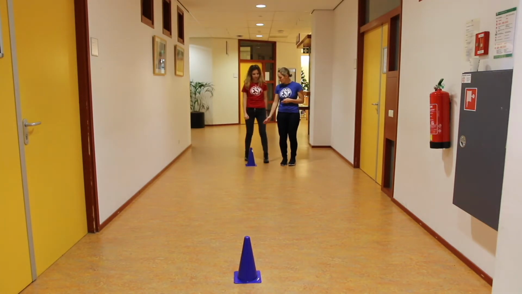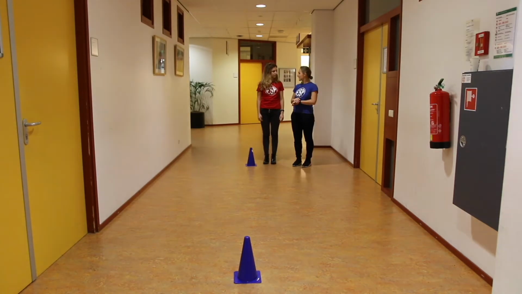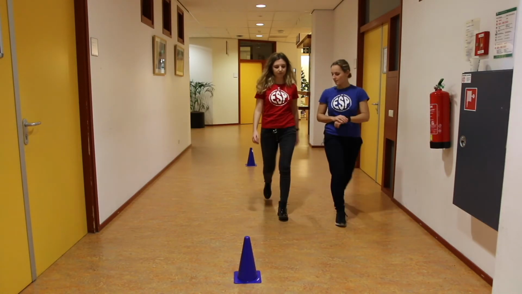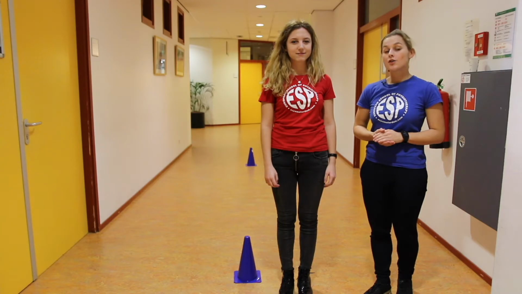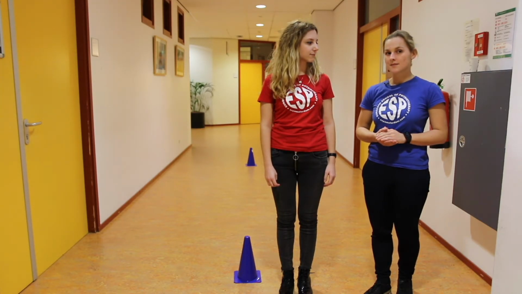We start in standing from the cone and we're just going to walk. I will tell the patient to walk as fast as possible, but still safely. In 3, 2, 1. And stop. A normal gait speed should be 3.2 seconds for 4 meters.